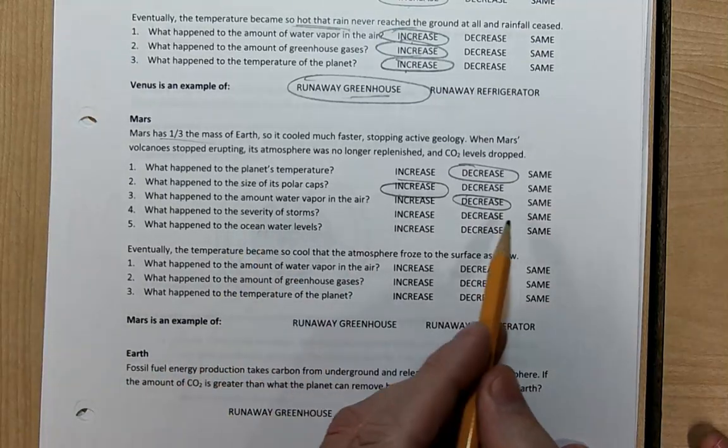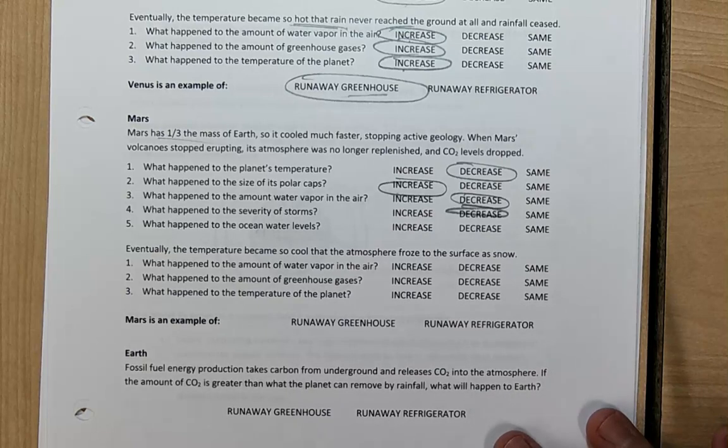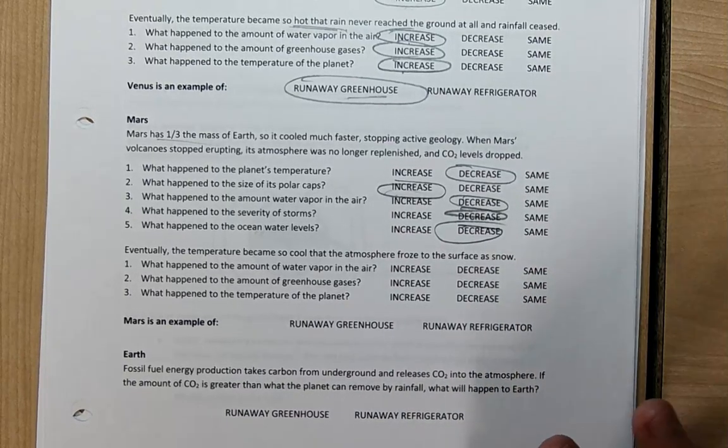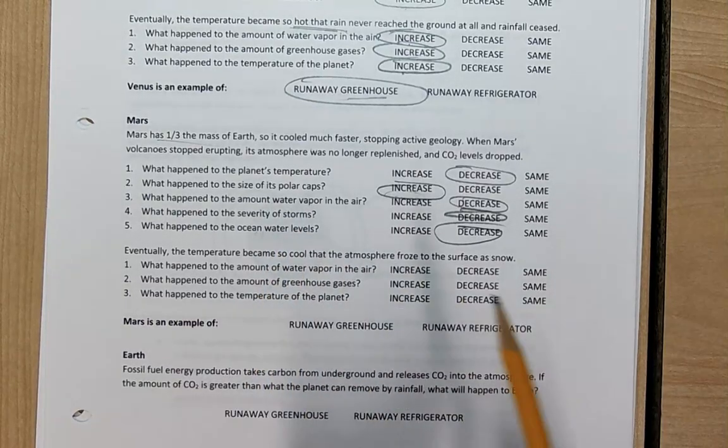If there's less water vapor in the atmosphere, then there's going to be less rain and storms. If there's less rain and storms, the ocean level will decrease, right? The water from the oceans is either sinking into the ground or freezing at the poles.